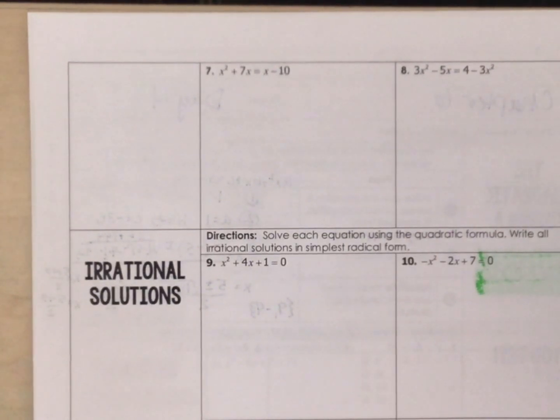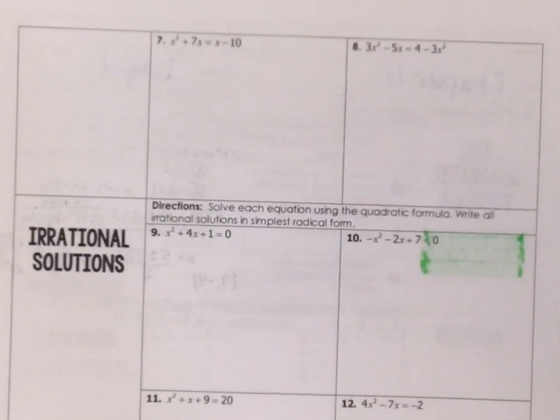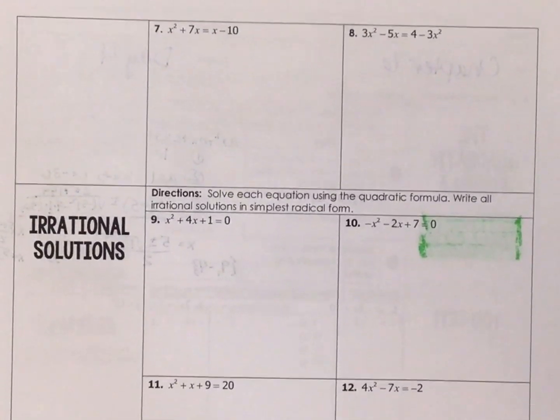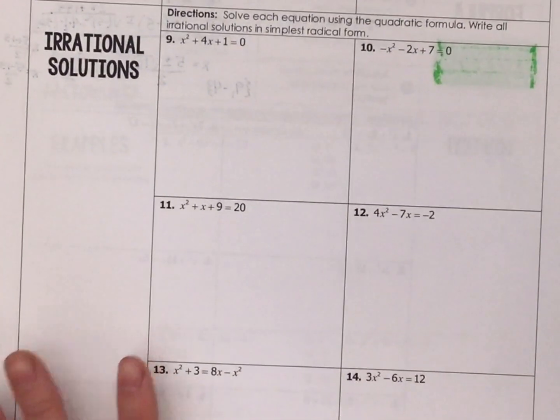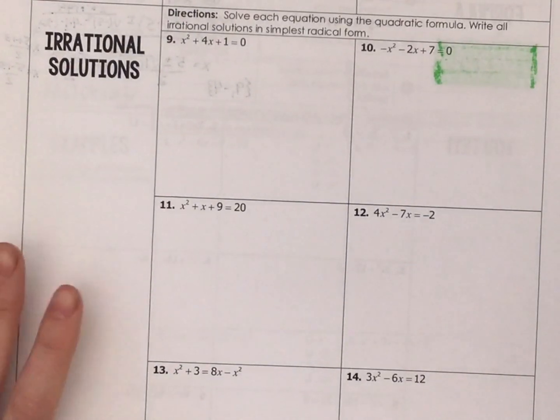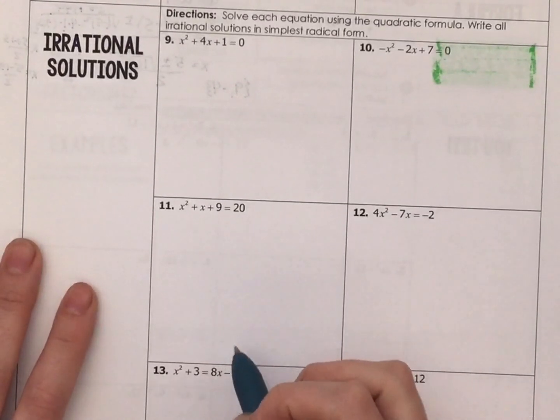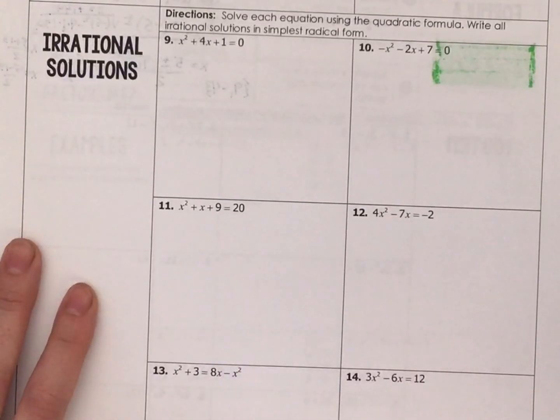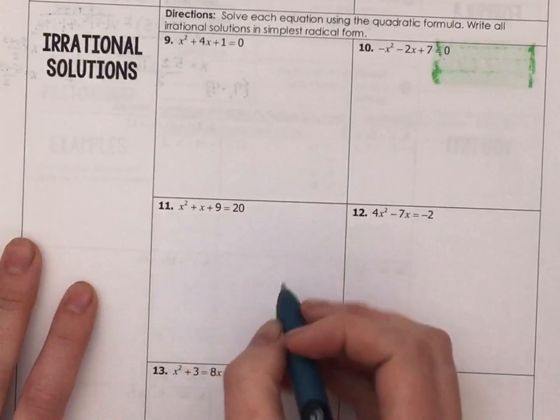We want to do one of these examples with an irrational solution. So I'm actually going to do number 11, just for an example. We want to do irrational solutions because sometimes our answers need to be left in a radical. I'll show you what that means here in just a second. We'll still follow those same 3 steps as last time. Our answer just maybe won't come out as nice and easy.